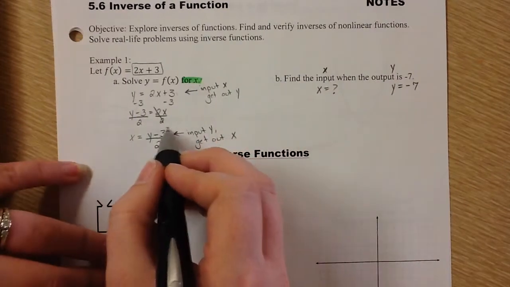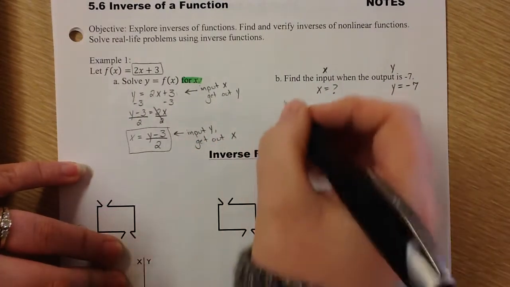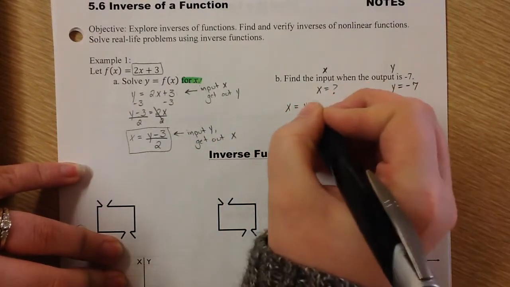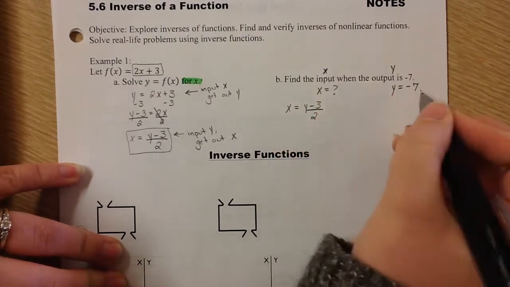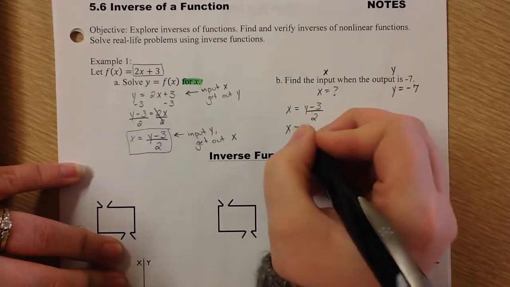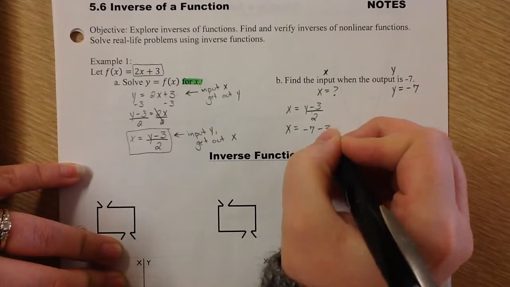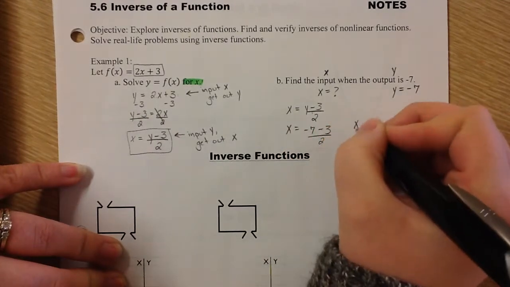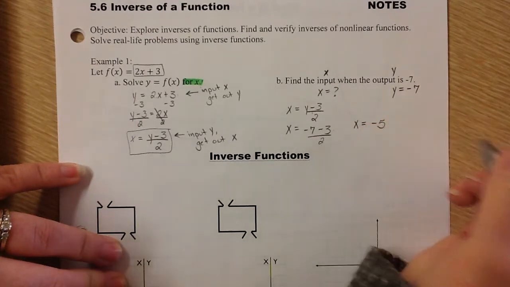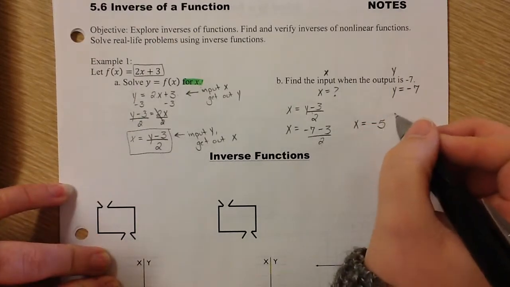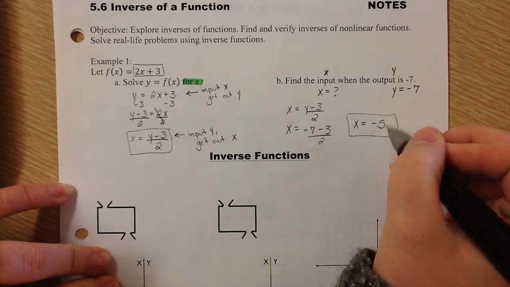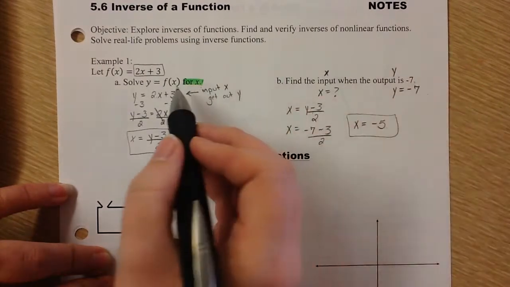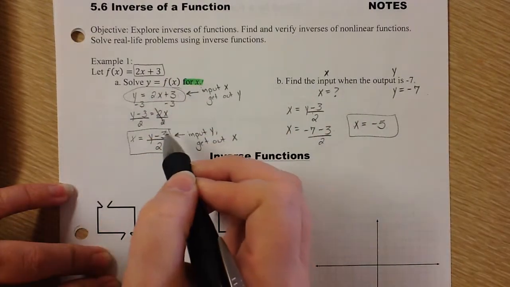Well, that's where this equation comes in handy, because I know x equals y minus 3 divided by 2, so now I can just sub a y in. Negative 7 minus 3, negative 10 divided by 2, x then equals negative 5. So I know when I put in a negative 5 for my input, I'll get out a negative 7 back into this original equation.